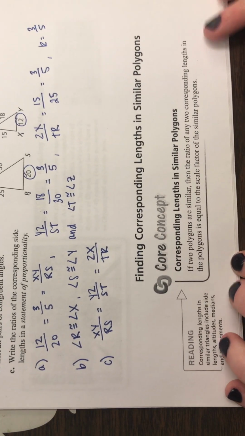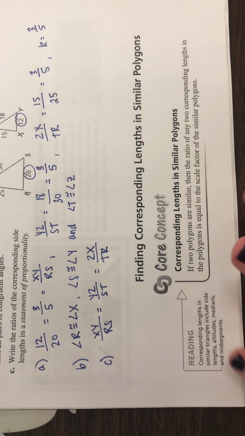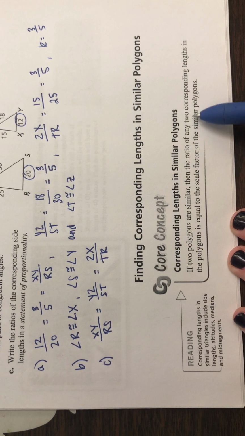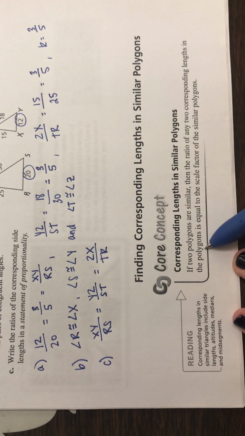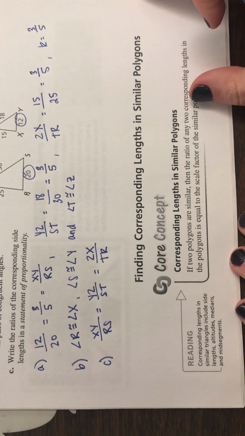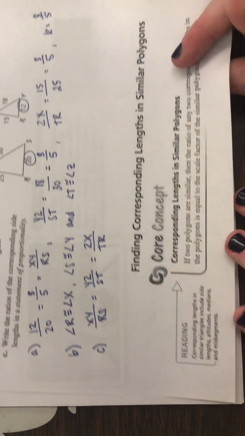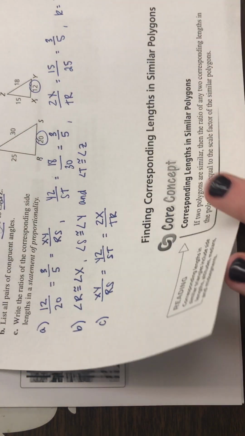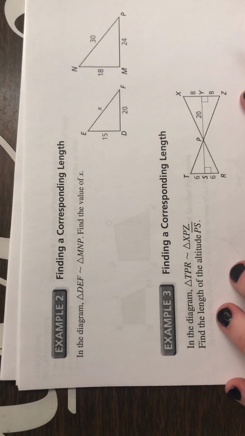Then it says finding corresponding lengths in similar polygons. Corresponding lengths in similar polygons: if two polygons are similar, then the ratio of any two corresponding lengths in the polygons is equal to the scale factor of the similar polygons. Go ahead and turn your notes, and we should see example 2 up here at the top.